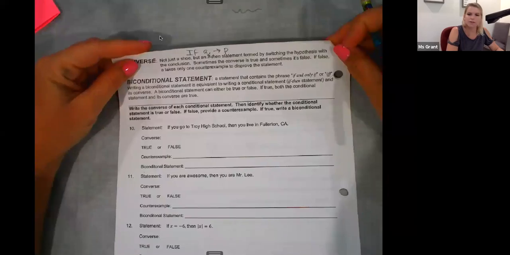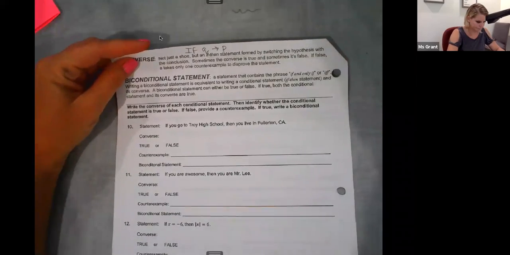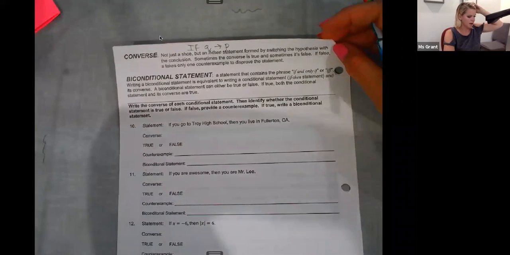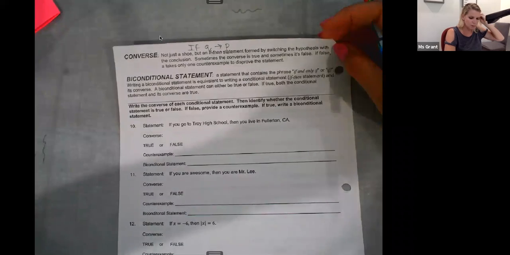A converse is not just a shoe, guys, but it's an if-then statement formed by switching the hypothesis with the conclusion. So you change the ordering. Sometimes the converse is true and sometimes it's false. If it's false, it only takes one counterexample to disprove the statement.